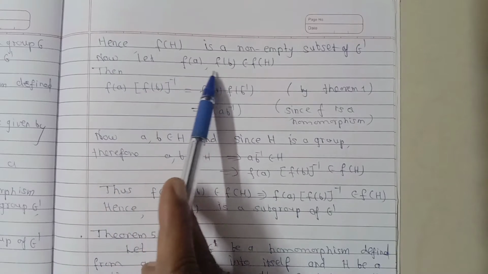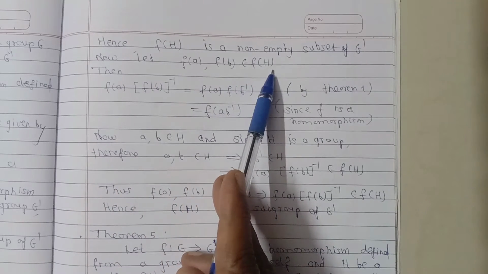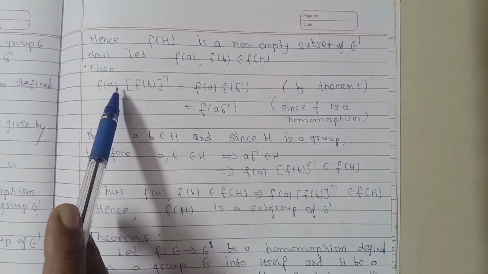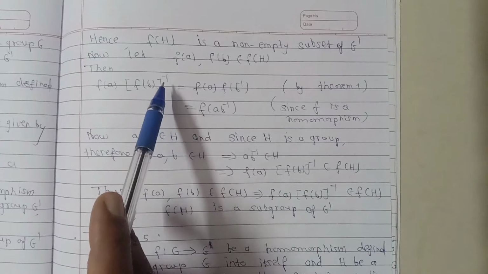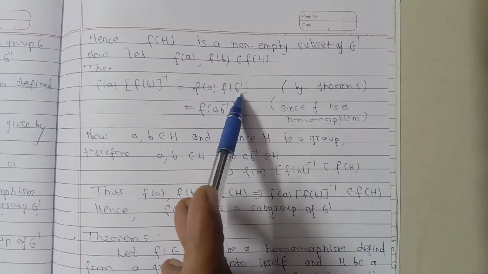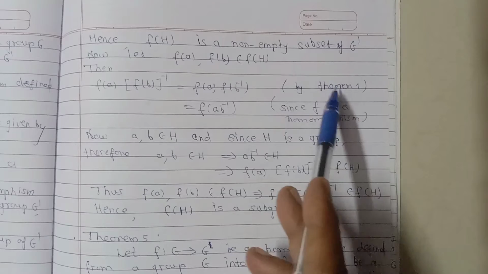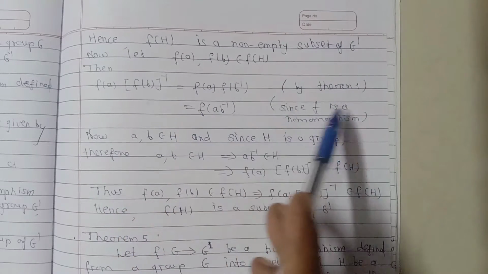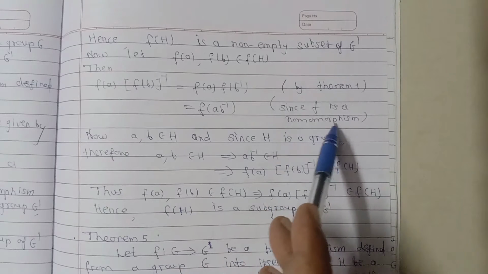Now let f(a), f(b) belong to f(H). Then f(a) times [f(b)] inverse equals f(a) times f(b inverse) by theorem number 1 of second property, which equals f(a b inverse) since f is a homomorphism.